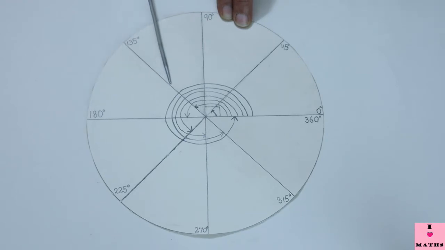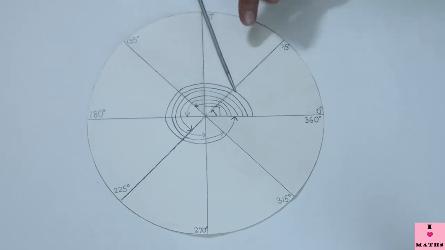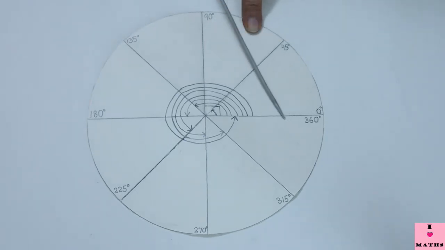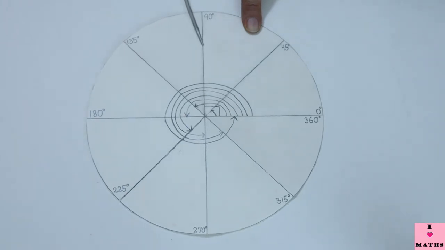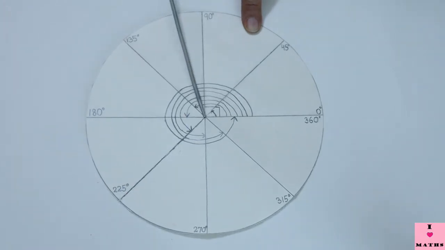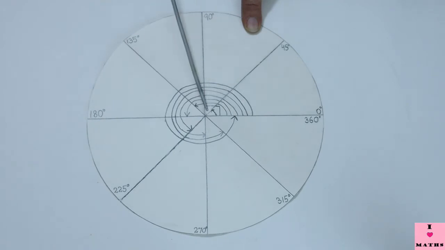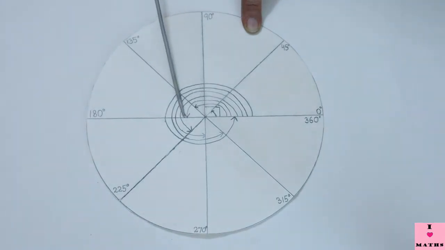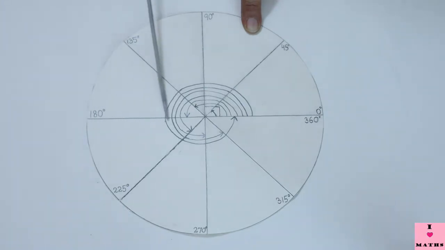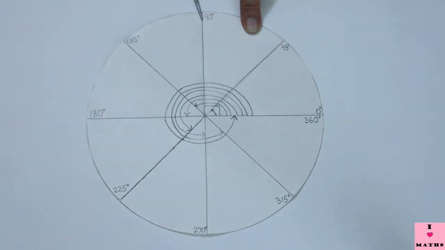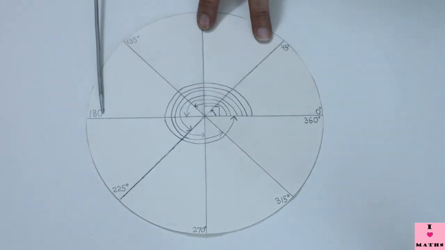Or children, you can also say two right angles. See, this is one right angle. Can you see this? This is one right angle. And there is another right angle, beta, here. Look at this. This is another right angle. When you add two right angles, you get 180 degrees. 90 degrees plus 90 degrees gives us 180 degrees.